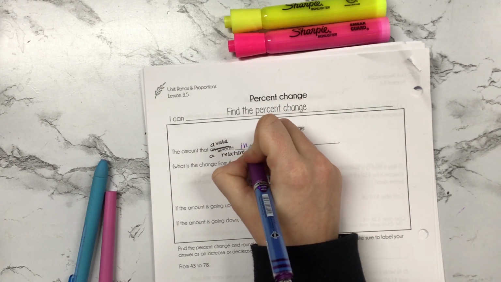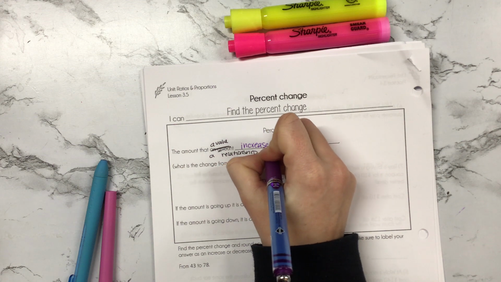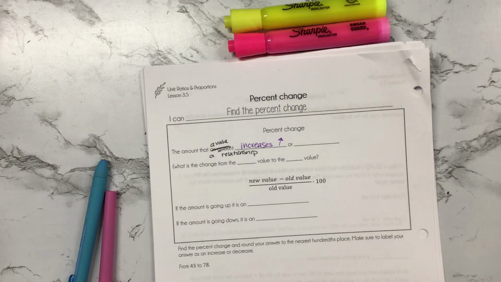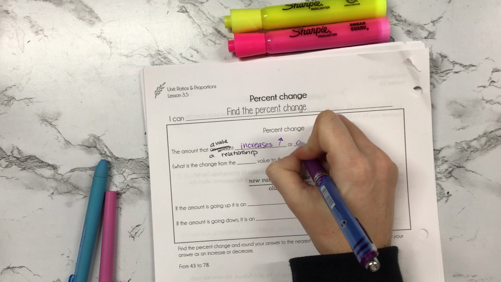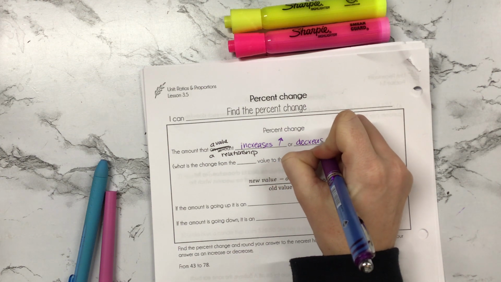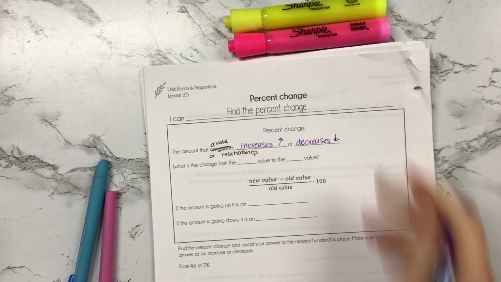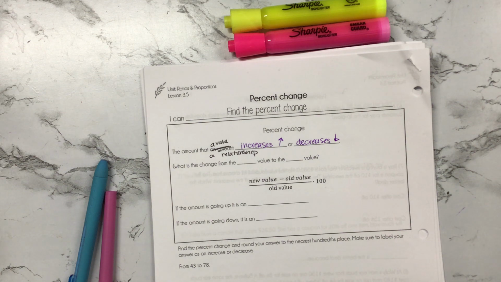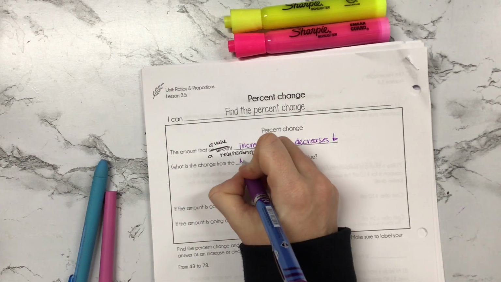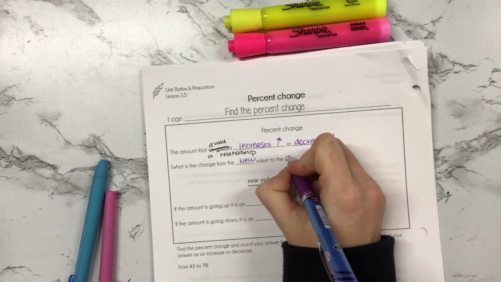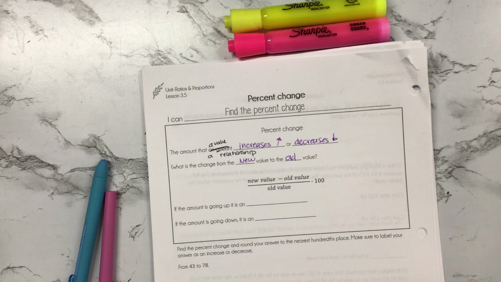Increases, draw a little up arrow so the amount is going up, or decreases is going down. Basically we want to know what is the change from the old one to the new one, comparing how much you ran last week to how much you ran this week.